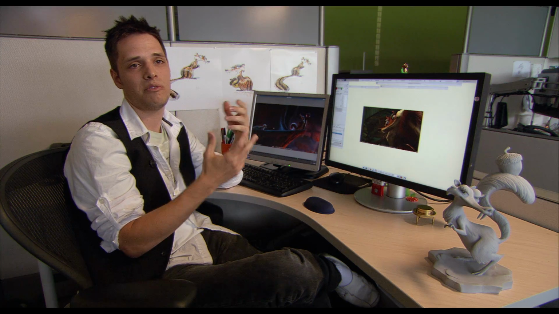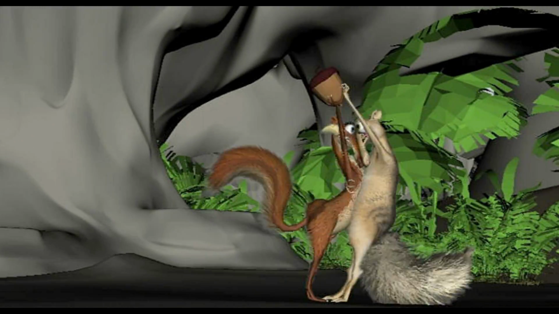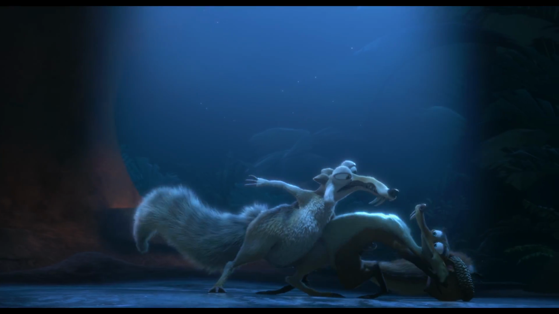It's all a collaborative effort that made that sequence extremely painful but extremely rewarding at the same time. It's one of my favorite sequences in the movie. It just shows how fun and painful love could be.